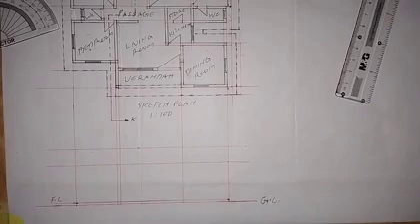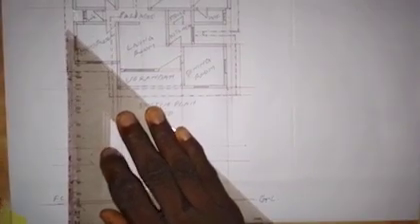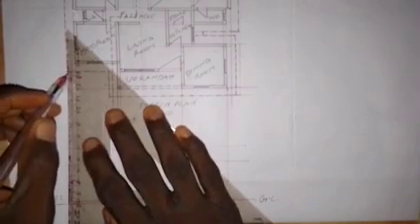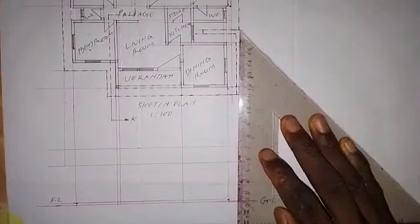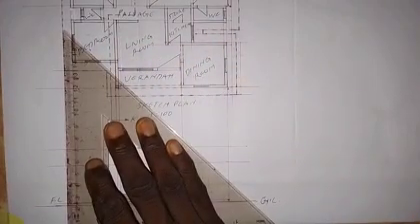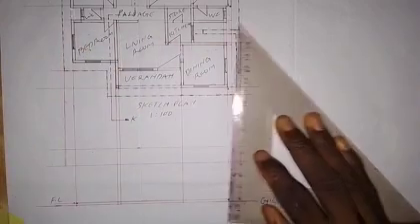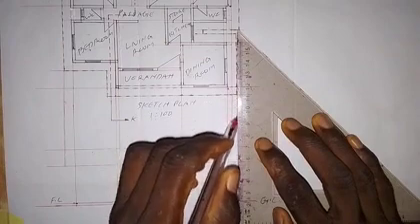So the next thing that I'm going to do is bring down this east projection. So that is the line I will have around there. That is the east projection as we have taken it. Okay, this line is not straight due to the way I positioned the T-square. So I also need to draw a vertical line down here.